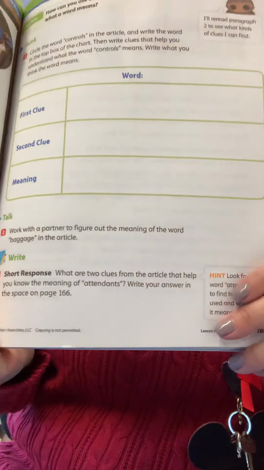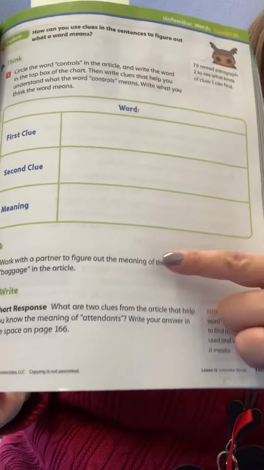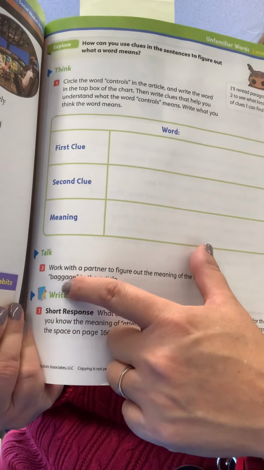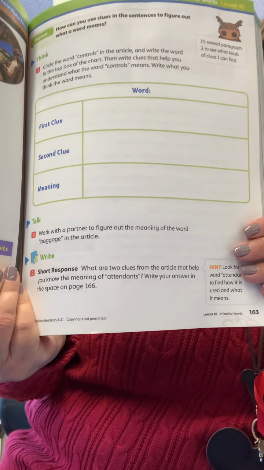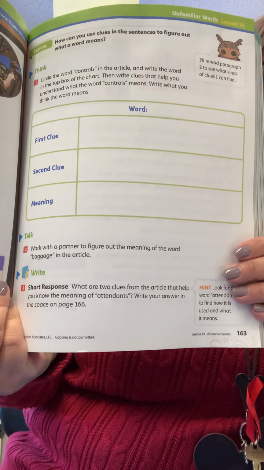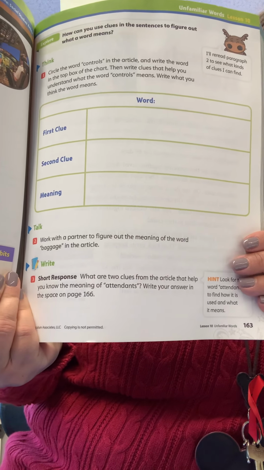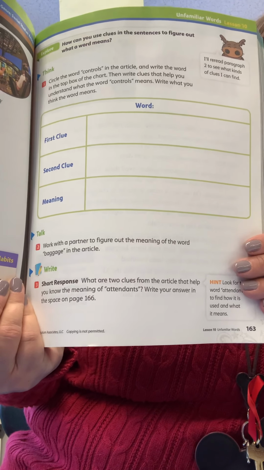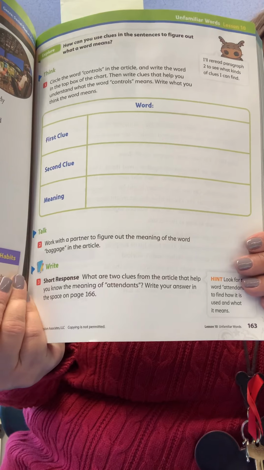At the bottom of your page, it says work with a partner to figure out the meaning of the word baggage. Baggage. So take a minute with somebody at home or someone in your classroom to figure out what you think the word baggage means and how you could use that in the passage.